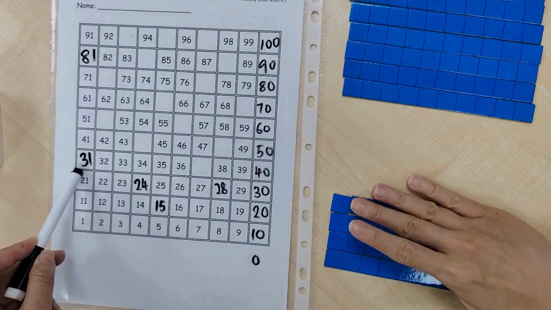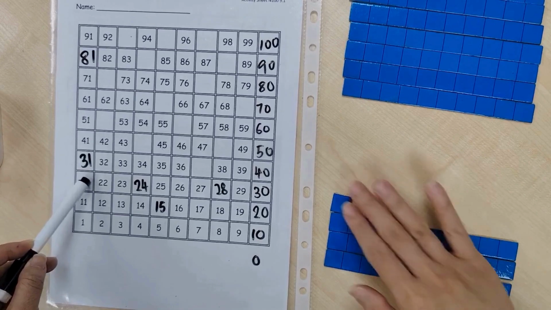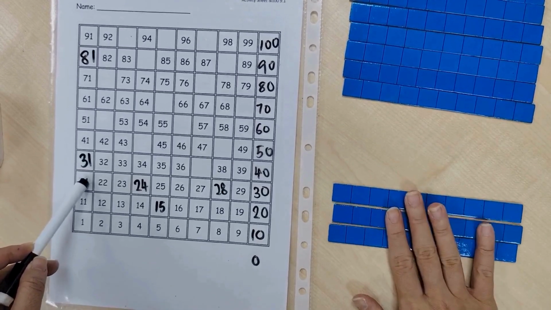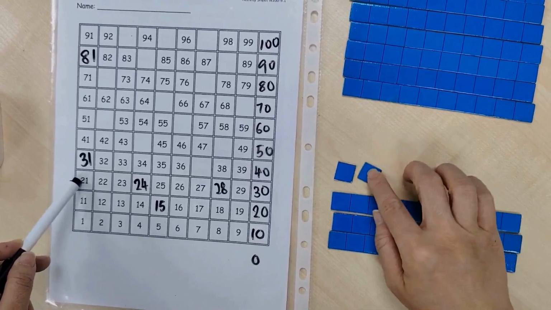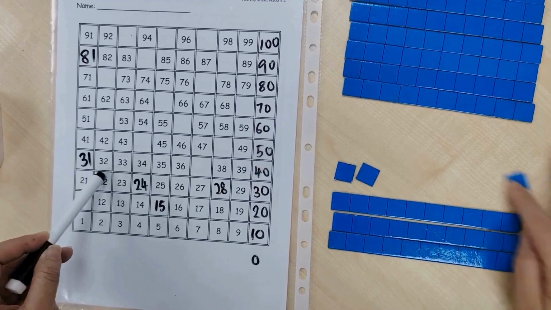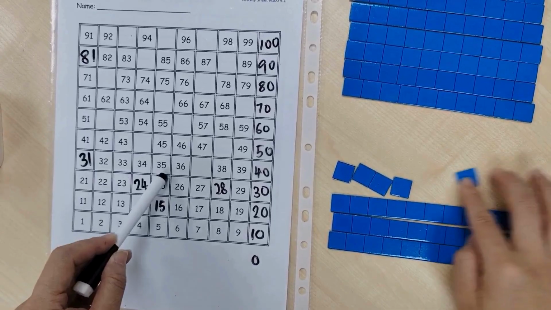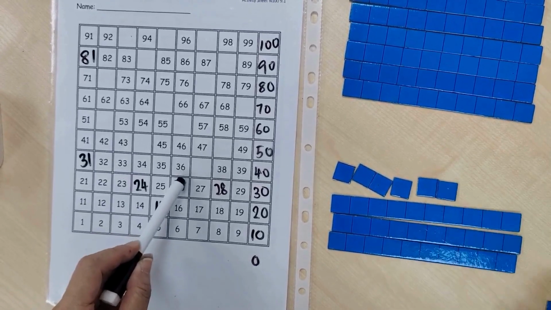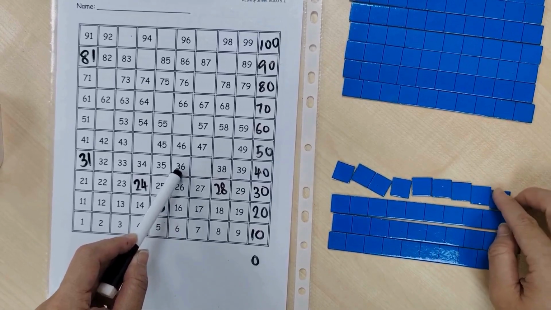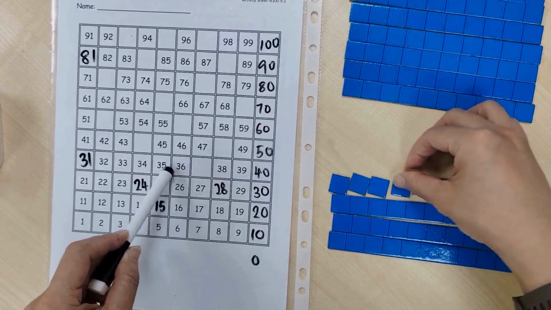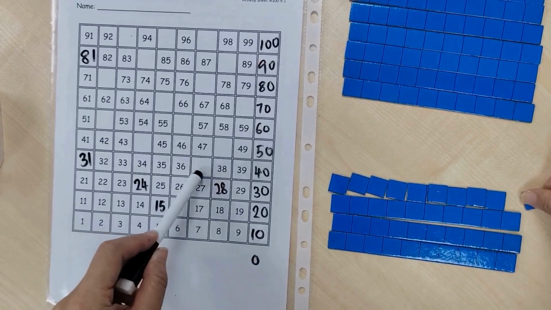By having another 10 to replace this, 31, and I can go 32, 33, 34, 35, 36, 37, 38, 39, 40.